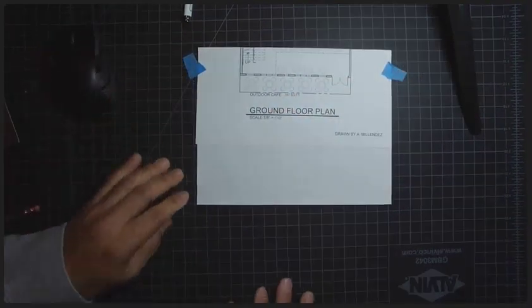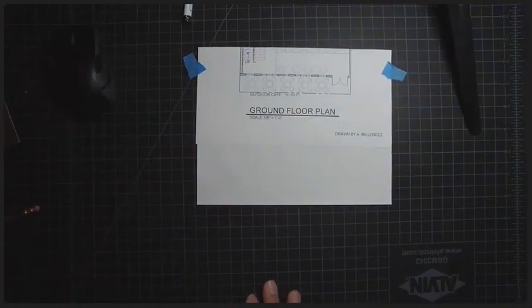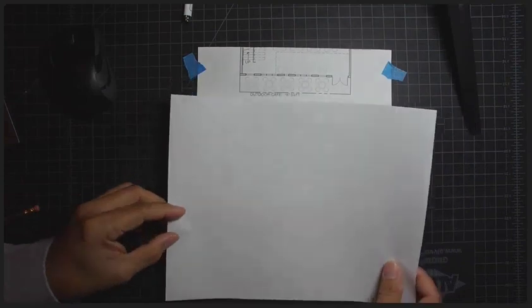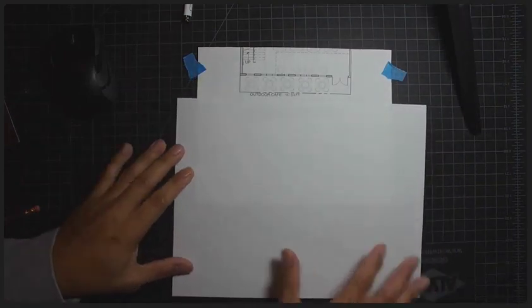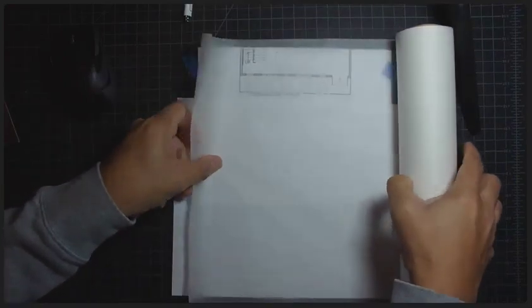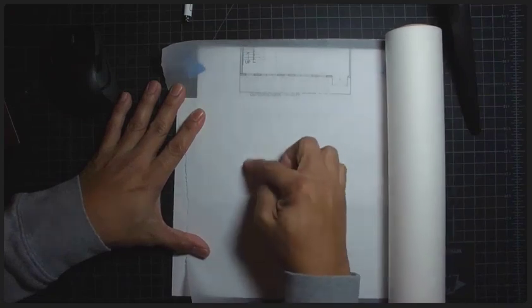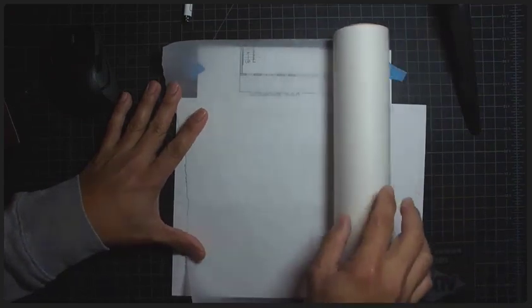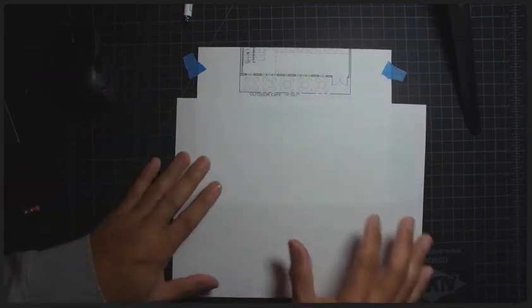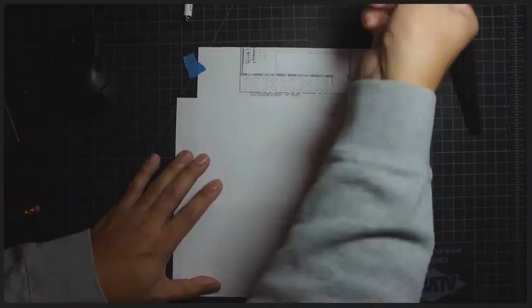Now, you will need another paper to cover the whole thing, and you will probably need a tracing paper to go over this white area, and this is where you're going to draw. But if you don't have tracing paper, you can just write directly on this white piece of paper. Okay, let's just tape this down.